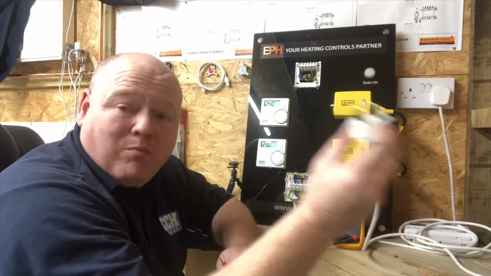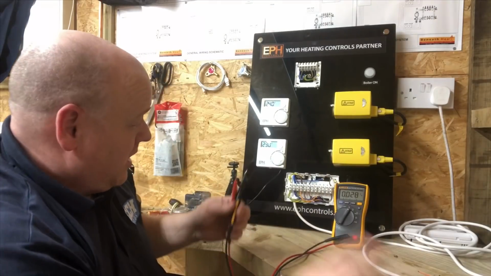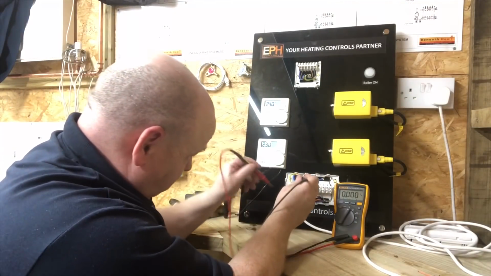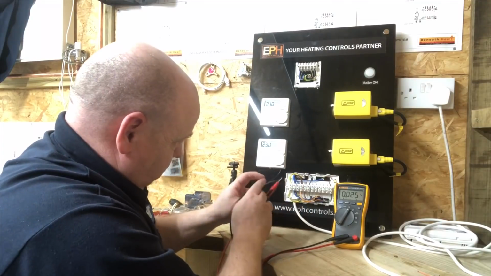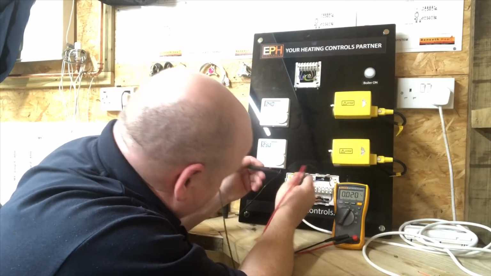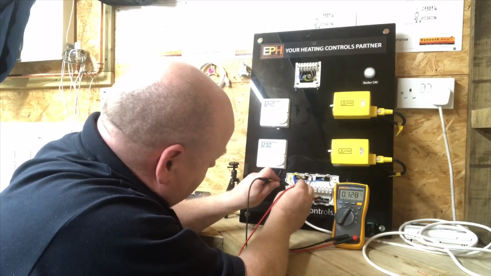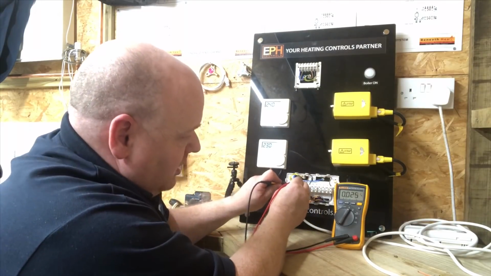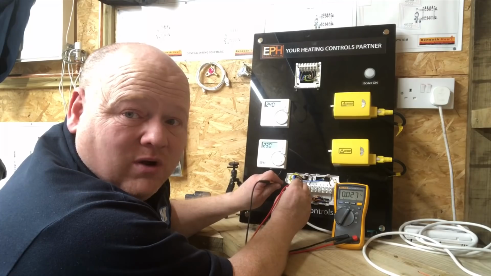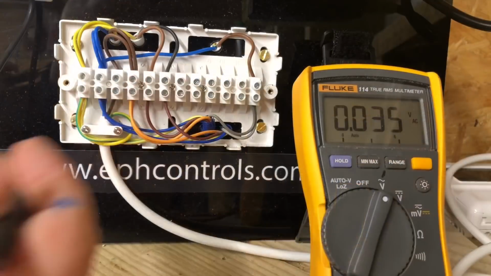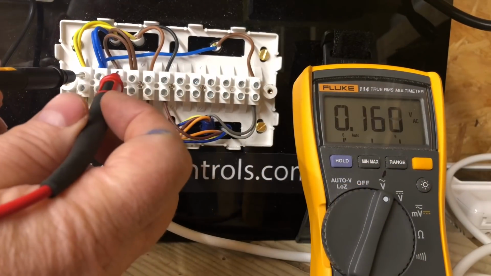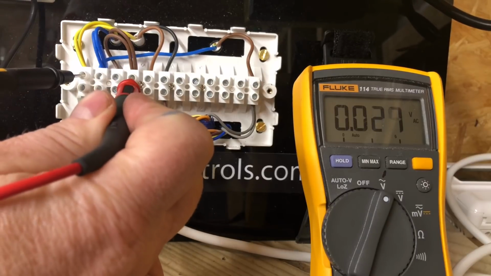So now I've unplugged the plug, and we'll just check it again. We'll zoom in there now, and I'll show you. So now we know that we've got safe isolation.